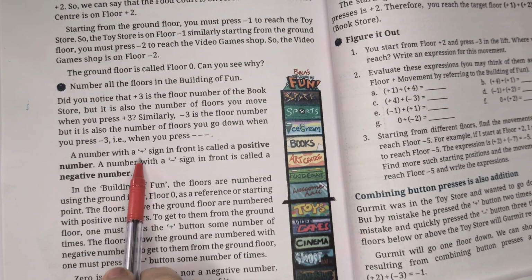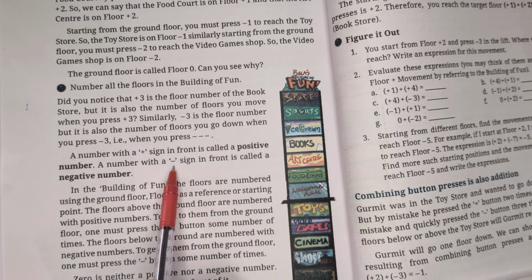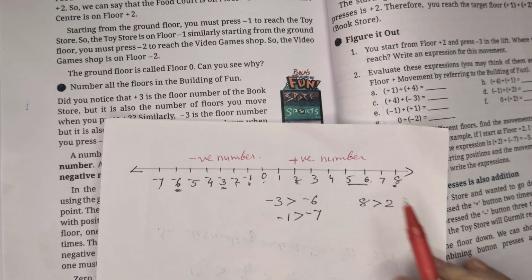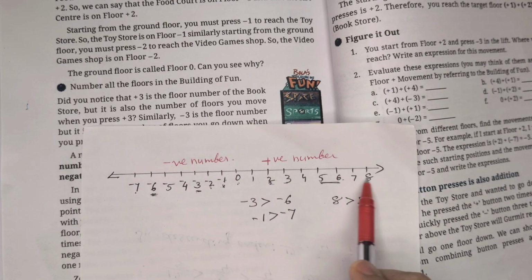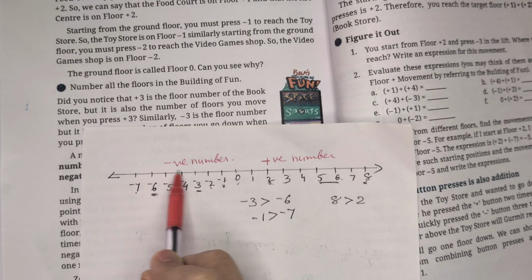Now a number with a plus sign is called a positive number. A number with a minus sign is called a negative number. Here in the number line also, we already noticed that the positive side is all called positive numbers. The left side of 0 is negative numbers.